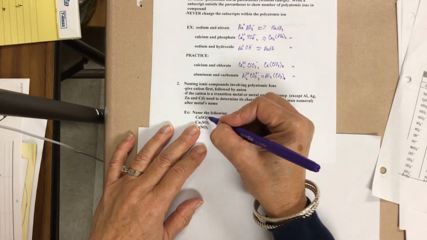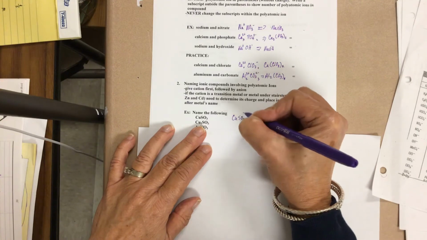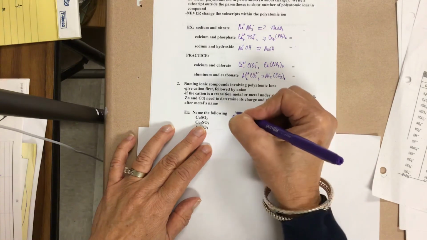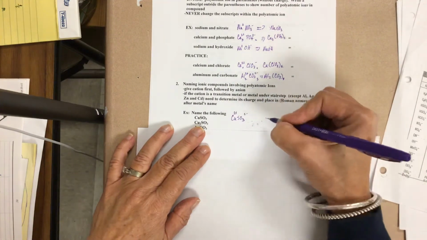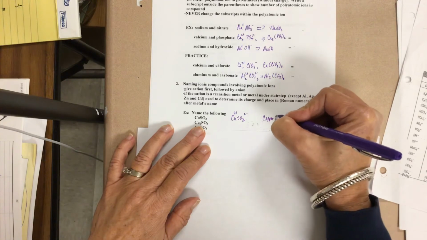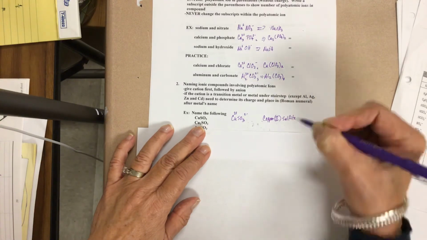So we're going to look at SO3. Okay, so SO3 is sulfite. It has a 2 minus charge. So if this is a 2 minus, then this side is a 2 plus. So you would name this copper, Roman numeral 2 in parentheses, sulfite.